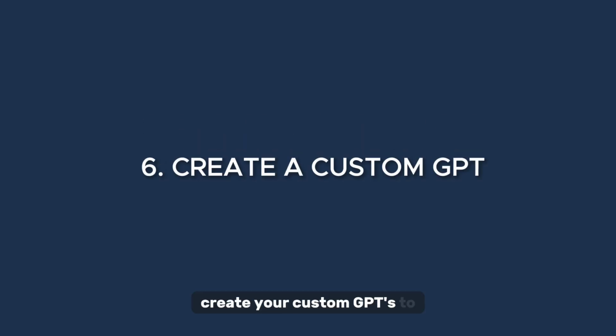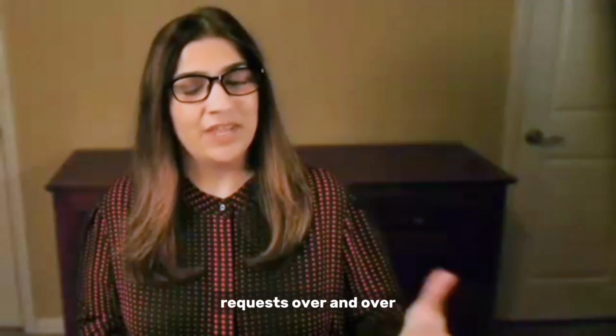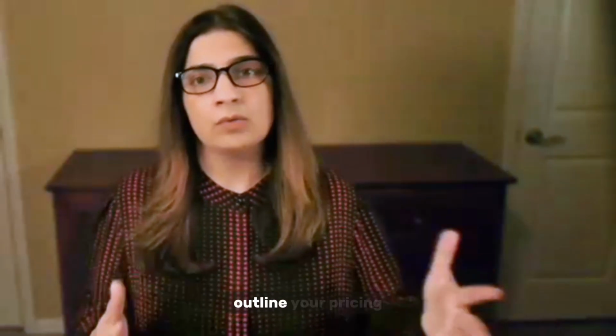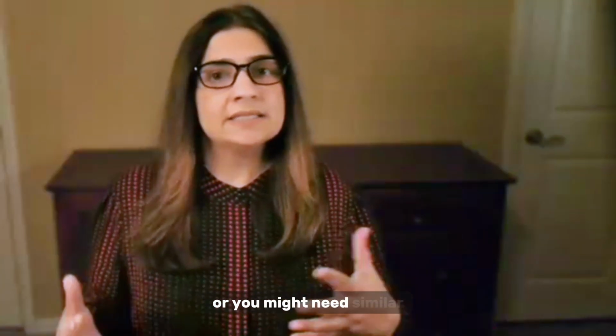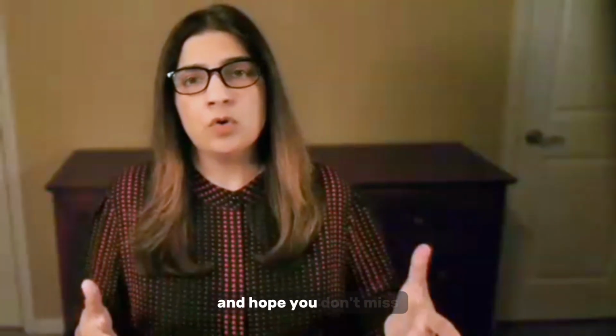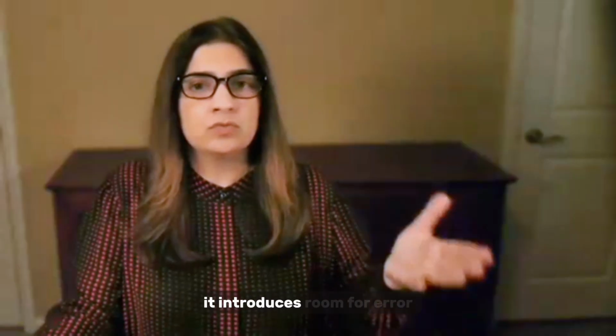Create your custom GPTs to clone your expertise. Even after you've created master and system prompts, you may find yourself repeating the same types of requests over and over. For example, every time a new couple reaches out, you might ask ChatGPT to draft a welcome email, collect their wedding details, and outline your pricing. Or you might need similar social media captions for every wedding gallery you post. Each time you copy and paste your system prompt, fill in names and dates, and hope you don't miss anything. That repetition isn't just tedious, it introduces room for error.